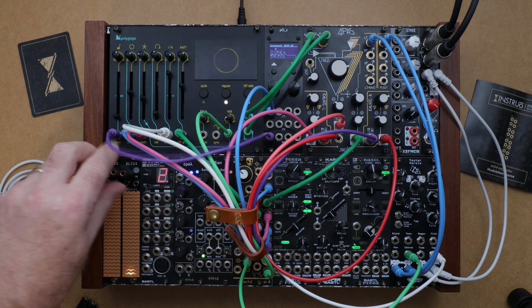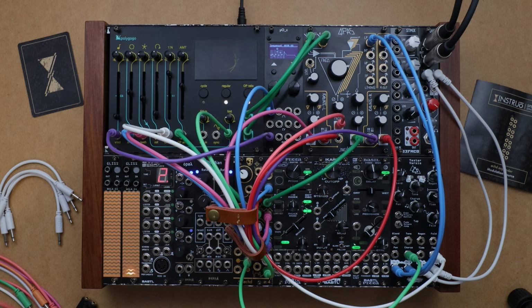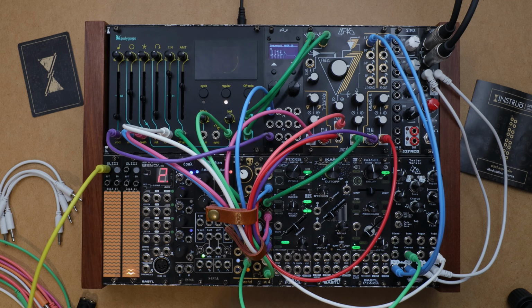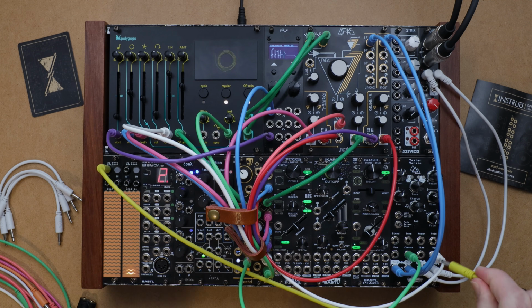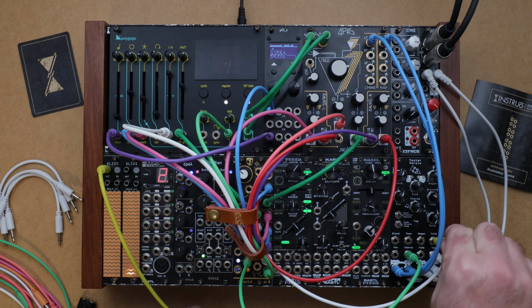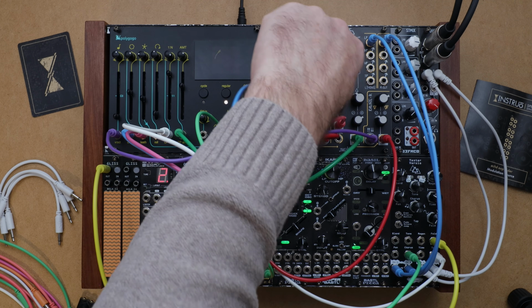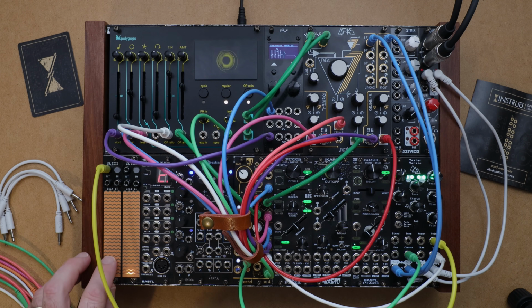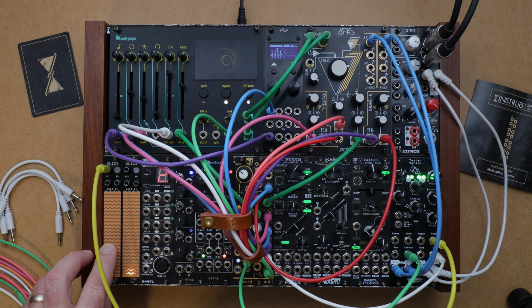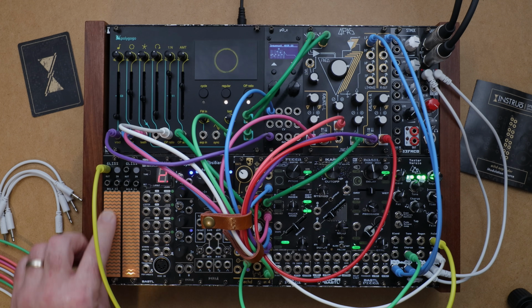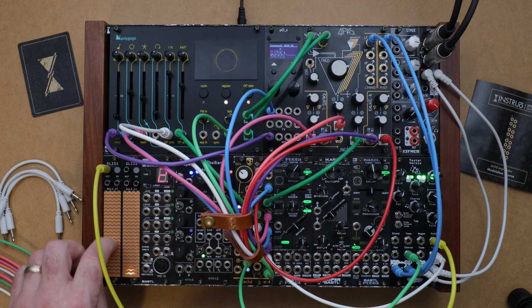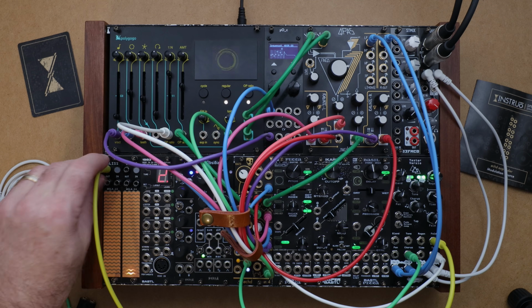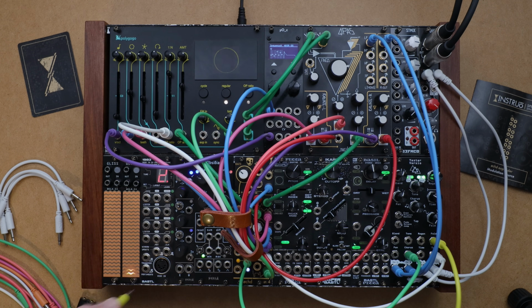Now, let's use this and patch it around into our patch. One thing we might want to do is adjust the wave folder amount. So let's use the output over here into the wave folder input on Yester Versio. Now let's take a listen to what happens when we play with this. That's pretty extreme.